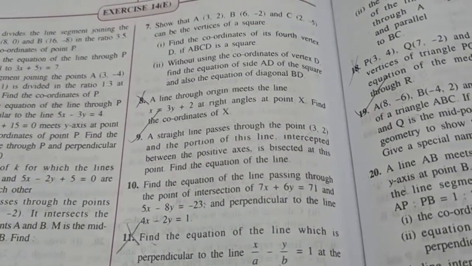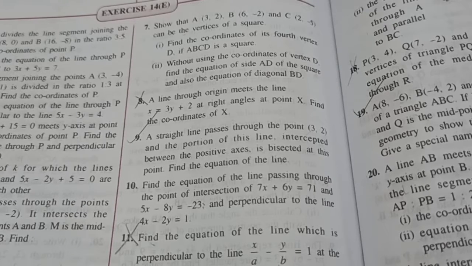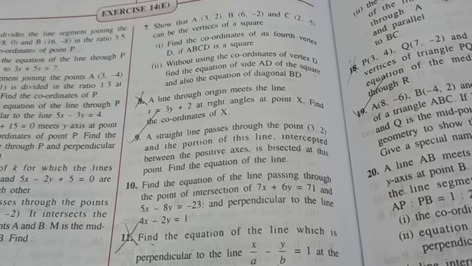Next, let's do question 9. A straight line passes through point 3, 2, and the portion of this line intercepted between the positive axes, that is the x and y, is bisected at this point. Find the equation of the line. Now the first step is to draw a diagram. If you get that right, the sum will be easy.